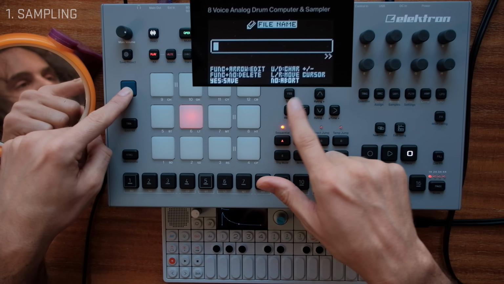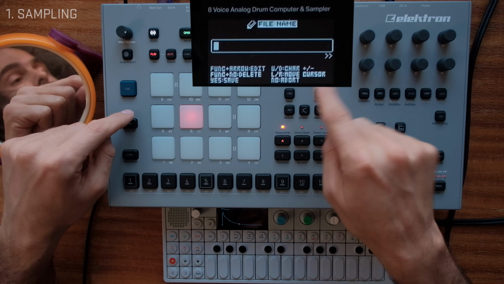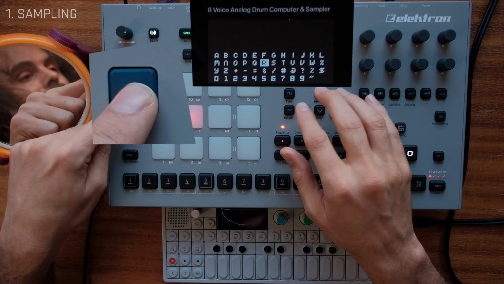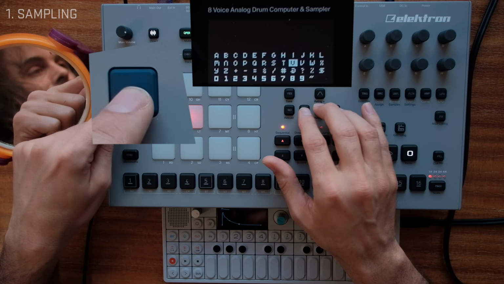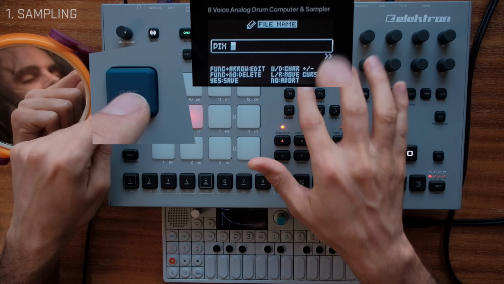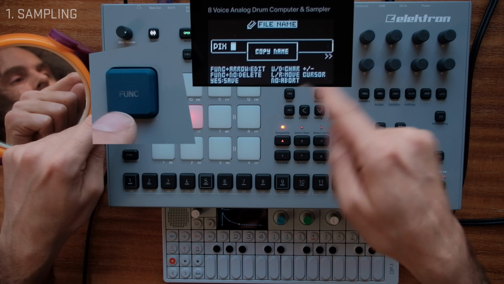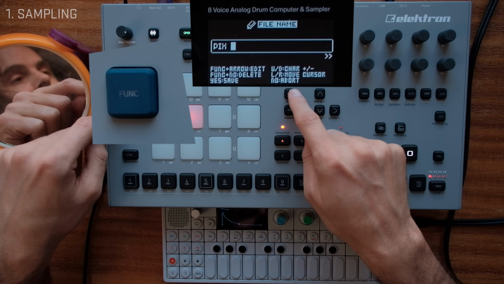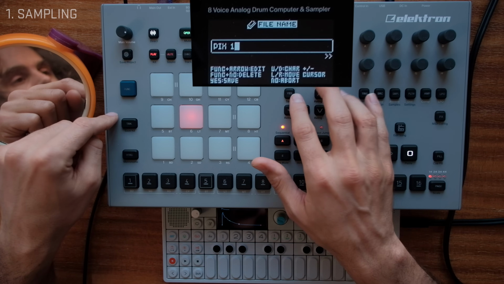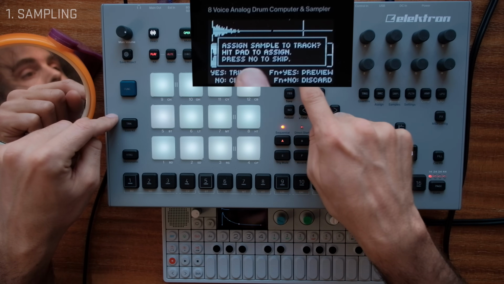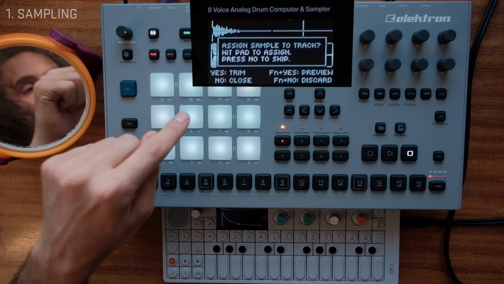You can see this keyboard here, right? So you're going to name this, and now we're going to save it to the disk. Let's call it Pix, and instead of writing this every time, I'm going to copy this now, because I'm going to save a few of these. Copy, and then add number 1, Pix 1. Okay. Do you want to assign this to a track? Yes, hit a pad to assign it. Let's assign it to this one.